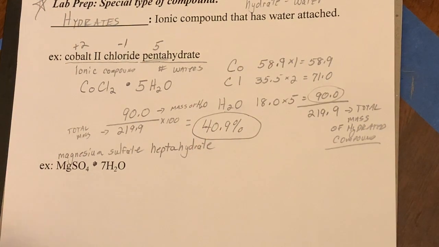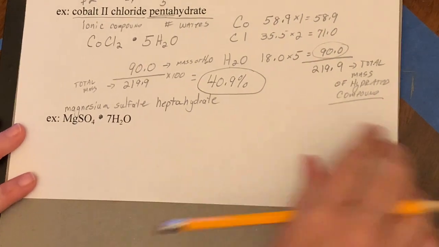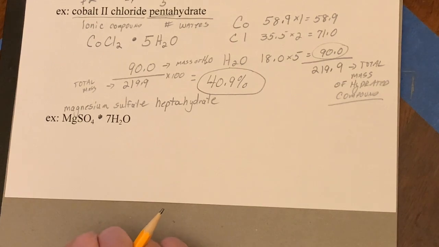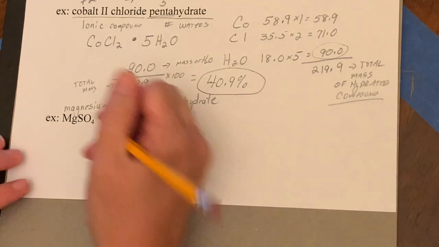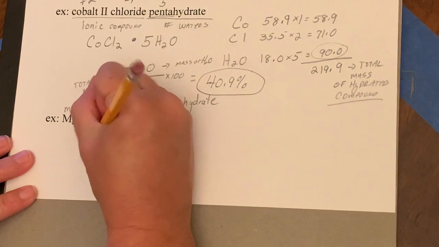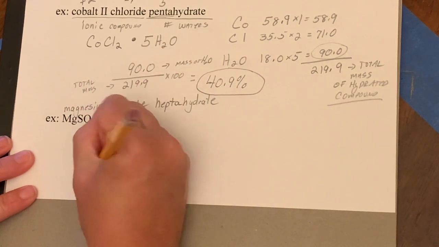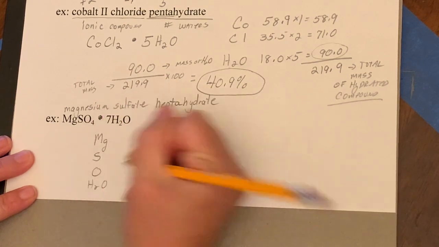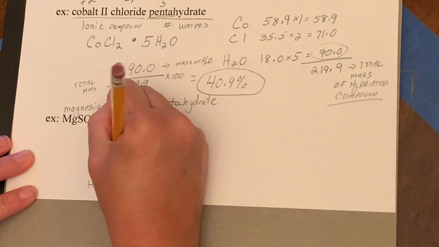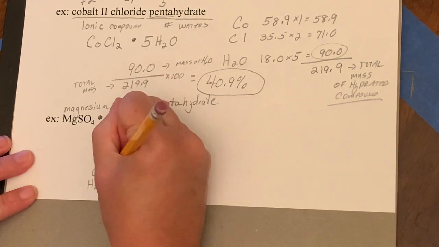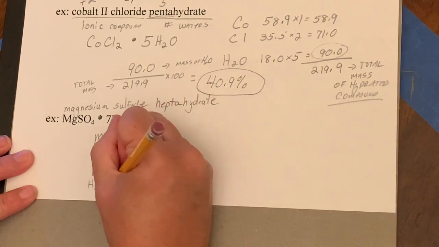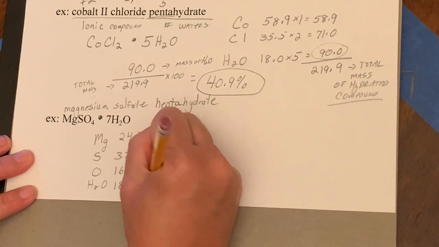Go ahead and try this on your own for magnesium sulfate. Please tell me what the percent water is for magnesium sulfate. You can pause, or you can go ahead and watch me fill this out. So magnesium, sulfur, oxygen, and waters, okay, is what I'm dealing with. Magnesium's 24.3. There's just one of those. Sulfur's 32.1, just one of those. Oxygen 16.0. There are 4 of those. Water's 18.0, and there are 7 of those.